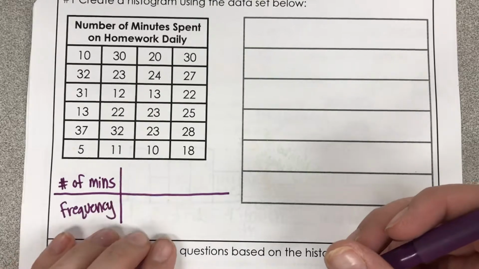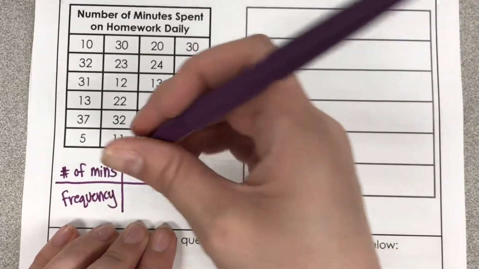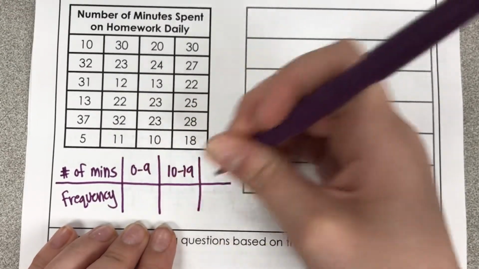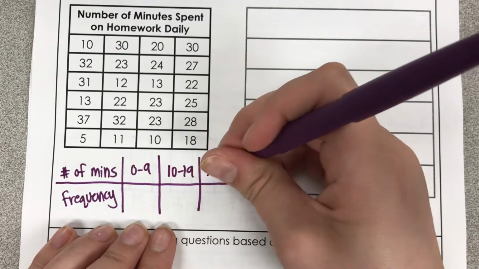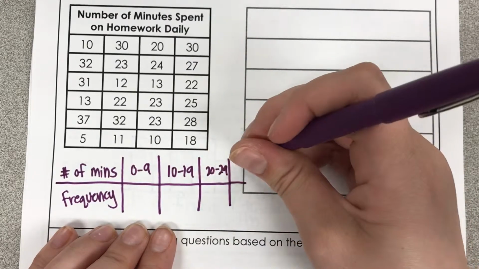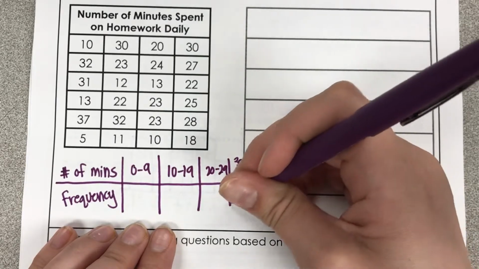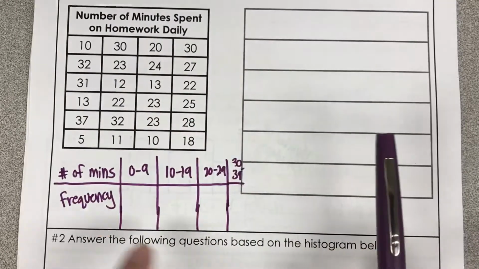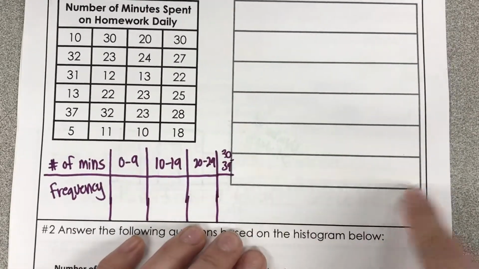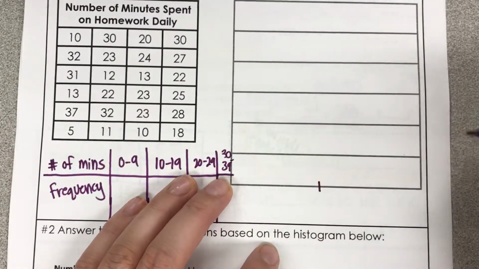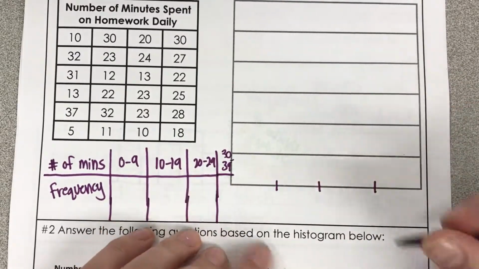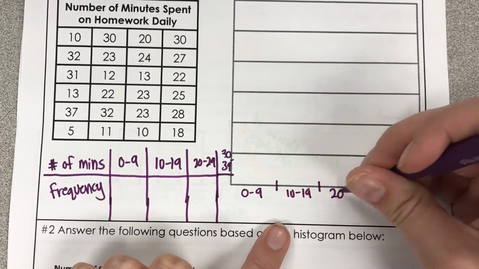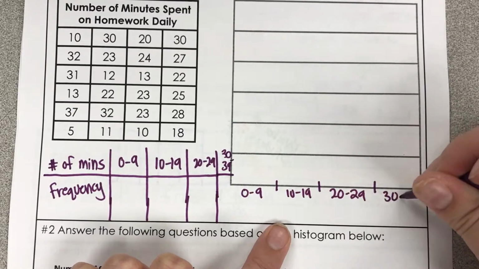Looking at my data, I'm more comfortable telling you that your category should be 0 through 9 minutes, 10 through 19 minutes, 20 through 29 minutes, and lastly 30 through 39 minutes. Sorry, kind of squeeze that in there. My apologies. Here, I'll drag this down so we have enough room. So that means you have 1, 2, 3, 4 intervals. So I have 0 through 9, 10 through 19, 20 through 29, and 30 through 39.